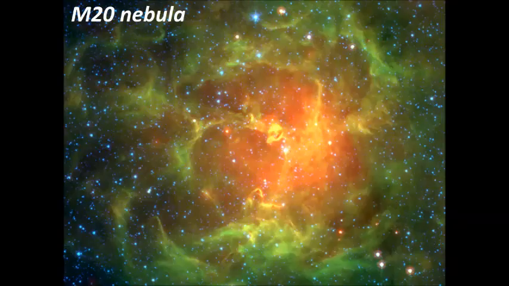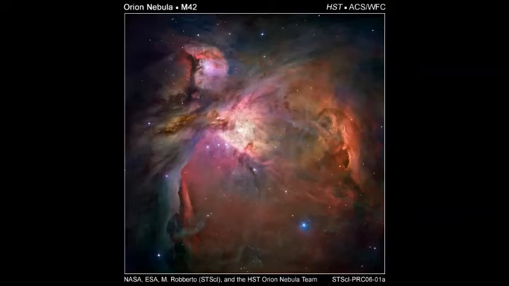nearby regions. So, for instance, if you look at the M20 nebula, you can find evidence of star formation anywhere from stages 1 through 3, and a lot of that information is gleaned just by looking at the contour map of the formaldehyde molecules present in that region. The Orion Nebula shows evidence of cloud fragmentation.